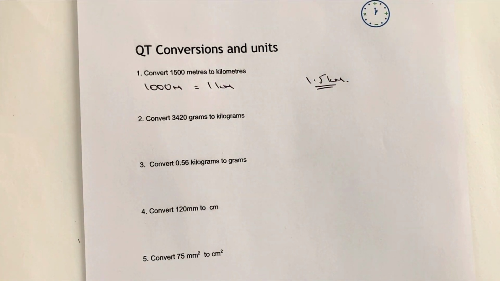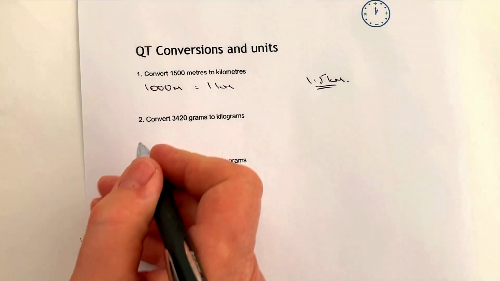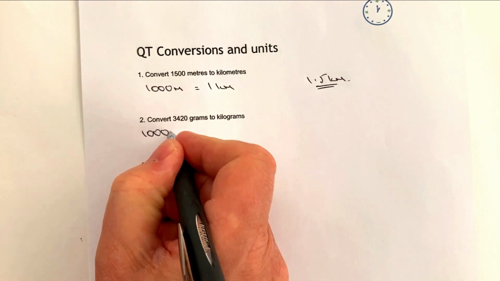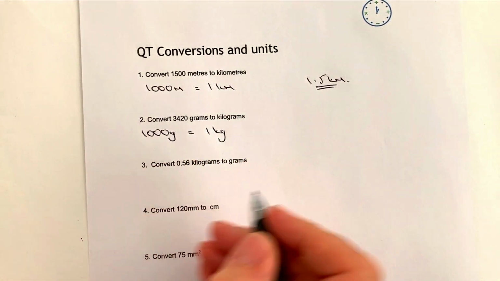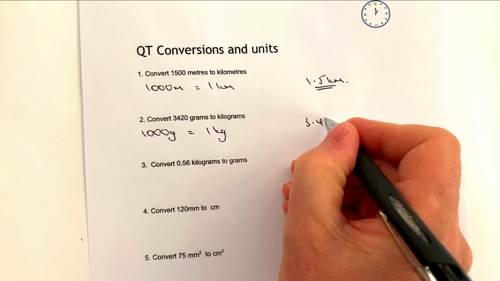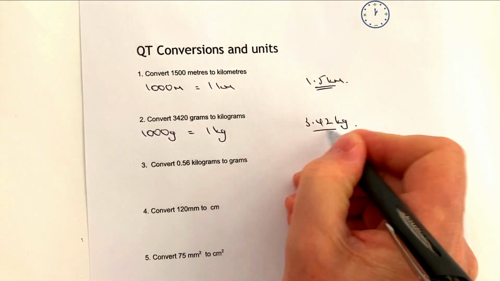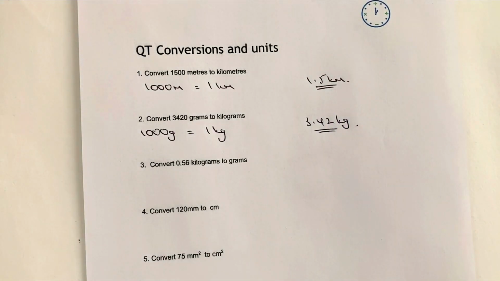Okay, let's have a look at the next one. Convert 3,420 grams to kilograms. Well, I know that 1,000 grams equals 1 kilogram. So divide that by 1,000. I'm going to get 3.42 kilograms, and that would be the answer to that particular question.